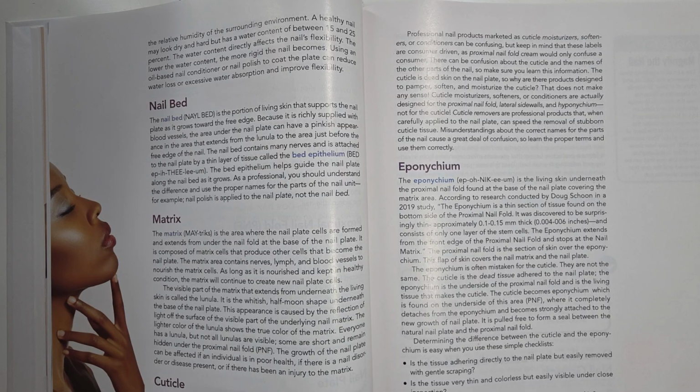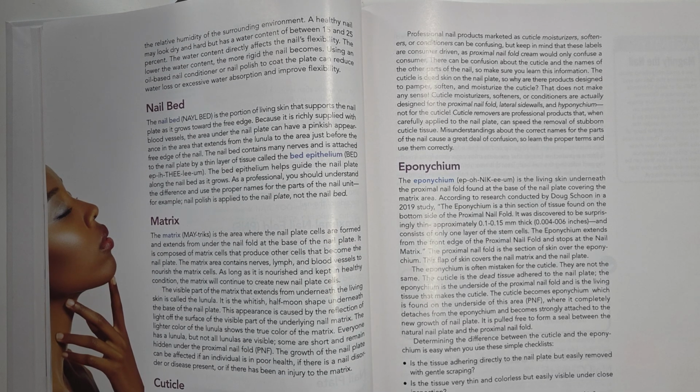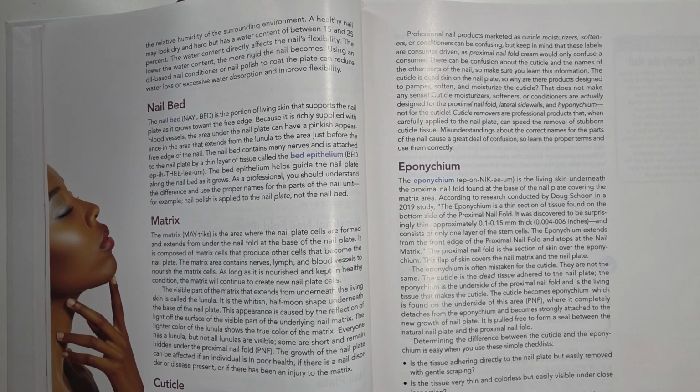Eponychium is the living skin underneath the proximal nail fold found at the base of the nail plate, covering the matrix area. According to research conducted by Doug Schoen, in a 2019 study, the eponychium is a thin section of tissue found on the bottom side of the proximal nail fold.